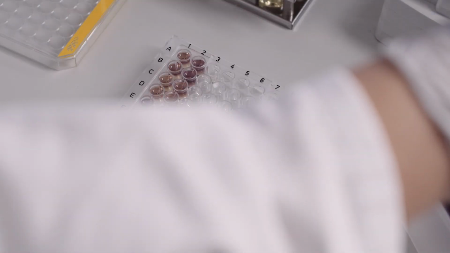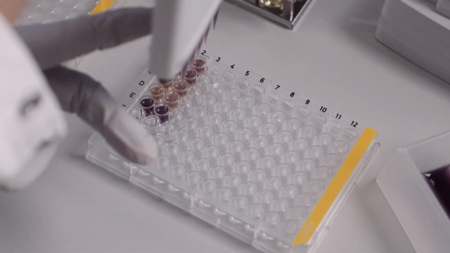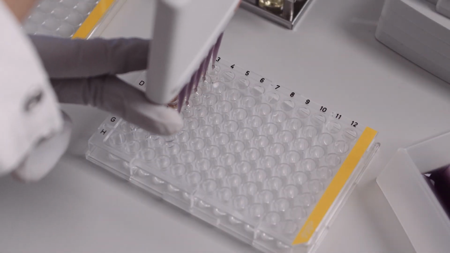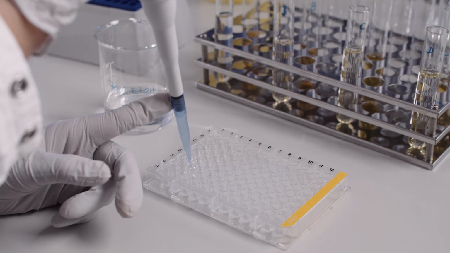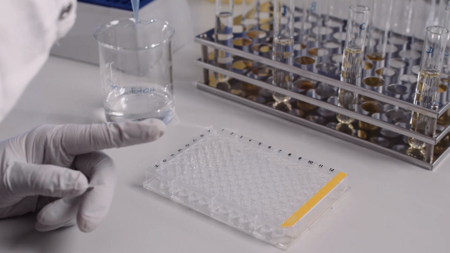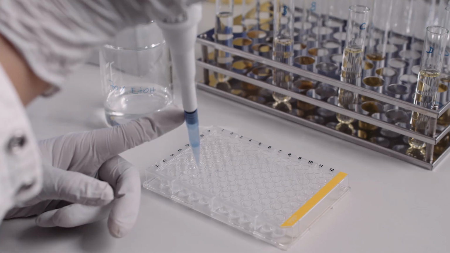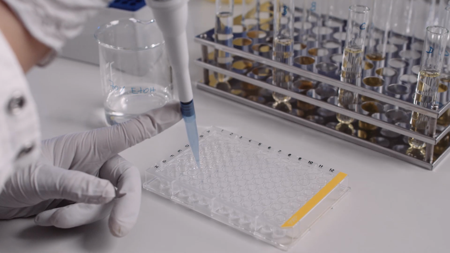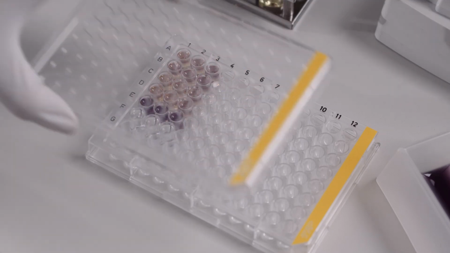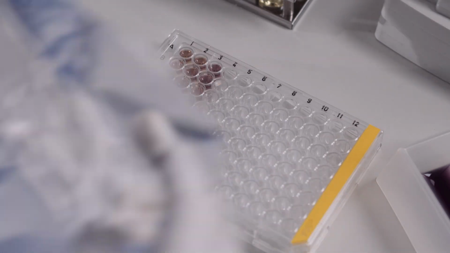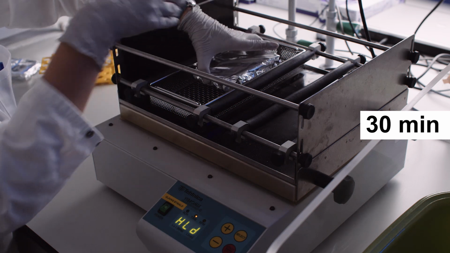The greater the discoloration, the more antioxidants are present in the sample. We must also apply a control sample, that is, only a solvent without a sample, and a blank sample, meaning a solvent to which no DPPH has been added. Cover the plate with a lid and aluminum foil and carefully place it on a shaker, where it is gently shaken for 30 minutes.